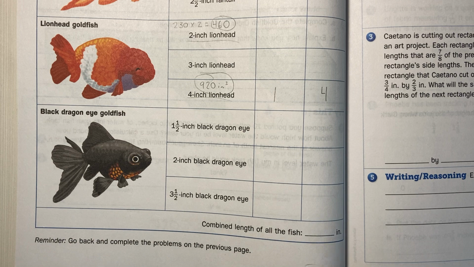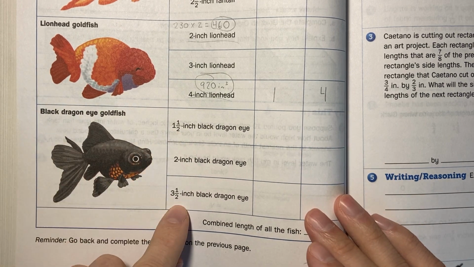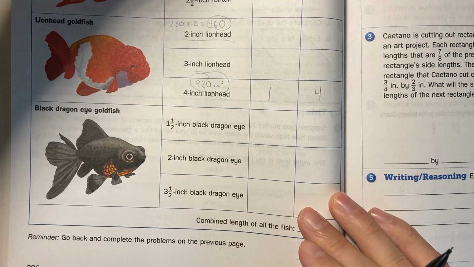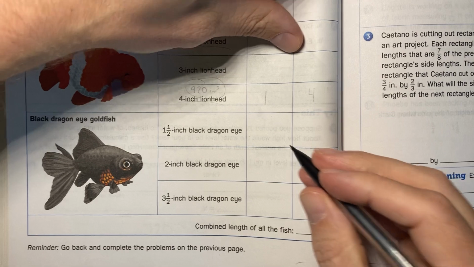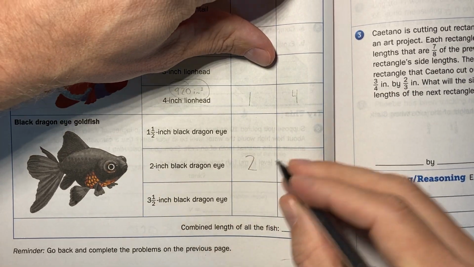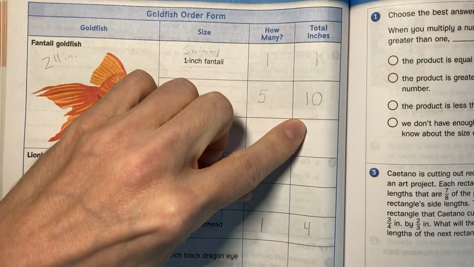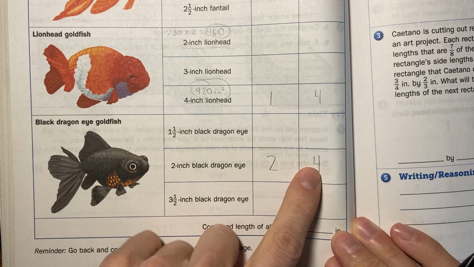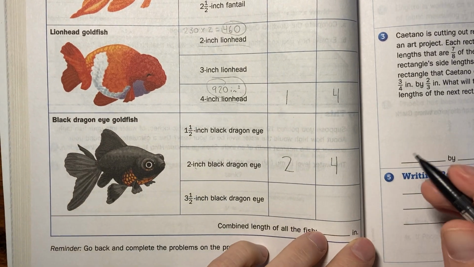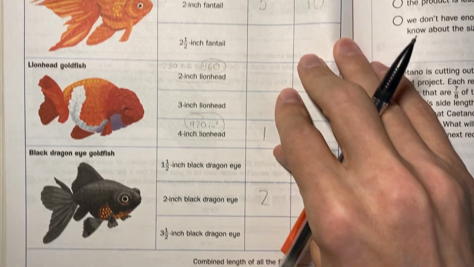So I do want a black dragon eye goldfish, but I'm going to avoid the smaller and the bigger. I'm going to go with the whole number version, the 2-inch version, and I think we're going to get 2 of those. So what is 2-inch? 2 times 2? 4. So right now I'm at 11, 15, 19. I have 24 to utilize. So that means I have 5 inches left to work with.